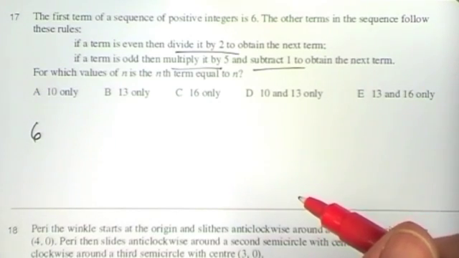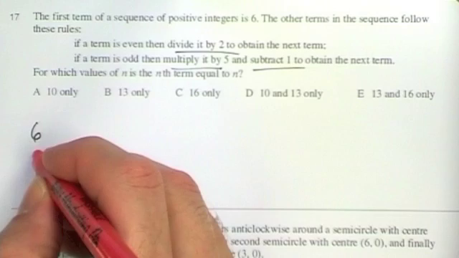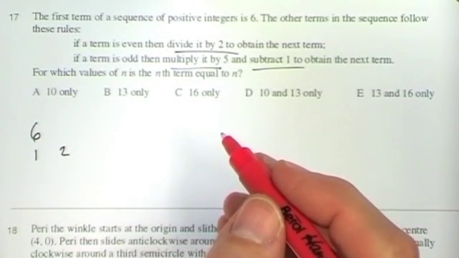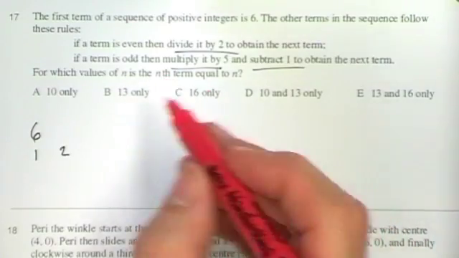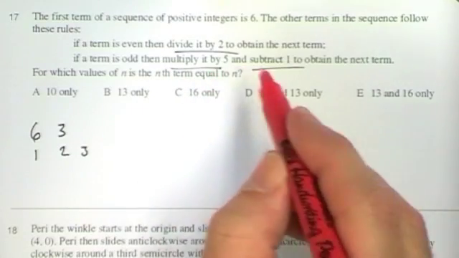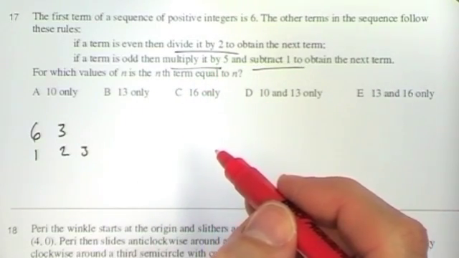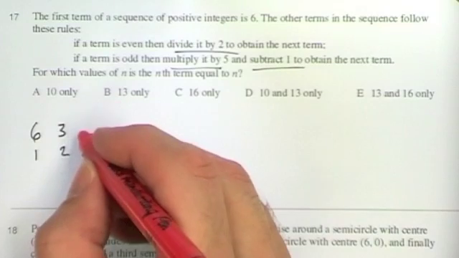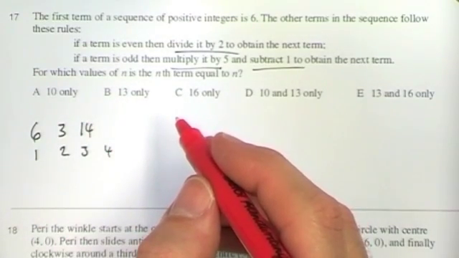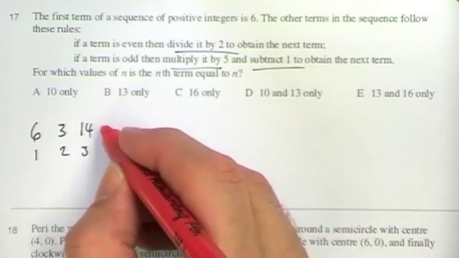So I want to work out in the sequence, first term is 6, second term is, let me think, if it's even I divide it by 2, so that's 3. And the third term, if it's odd, I multiply by 5 and subtract 1. So it's odd, so I multiply by 5 is 15, subtract 1 is 14. My fourth term is going to be, it's even, so I divide by 2.